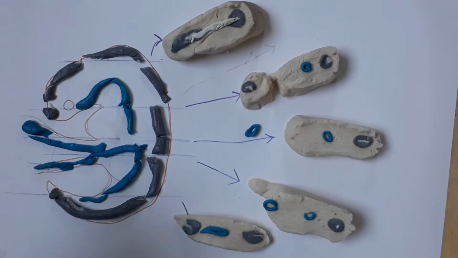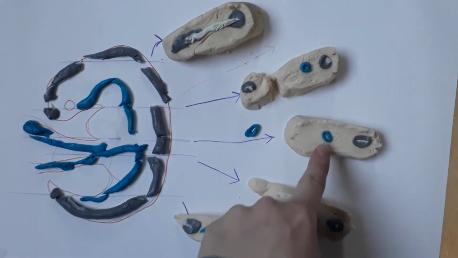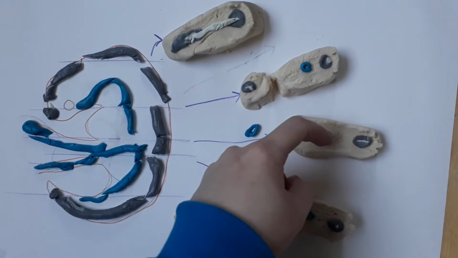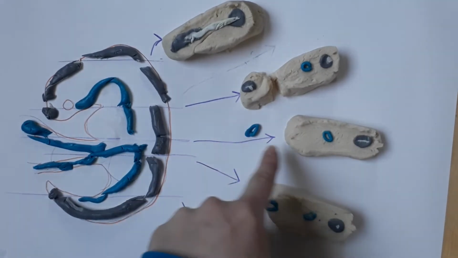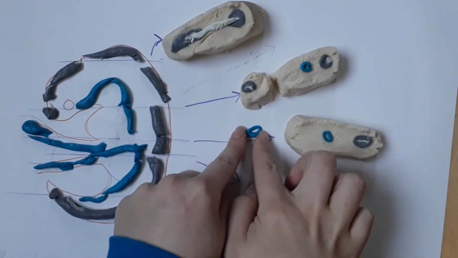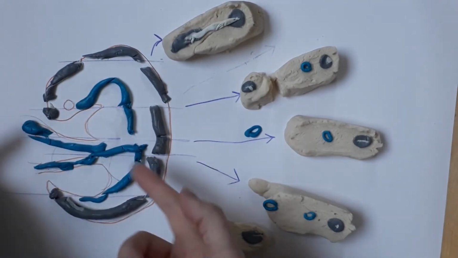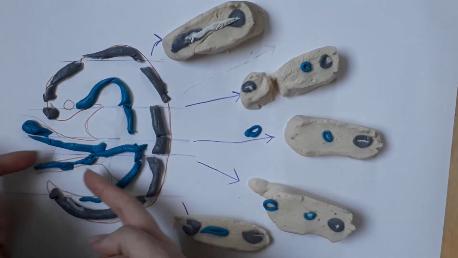On slides, you'll see the gut tube as this little ring in the midline of the body, usually in the middle of a septum. One place where that's not true is places where the gut comes out, like the yolk sac here, or the allantois here.